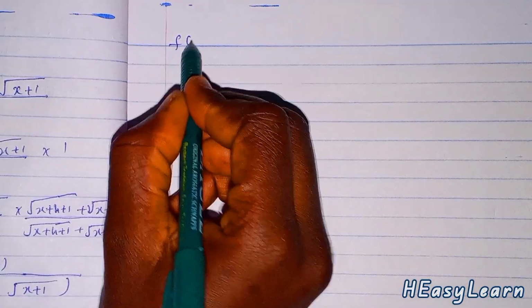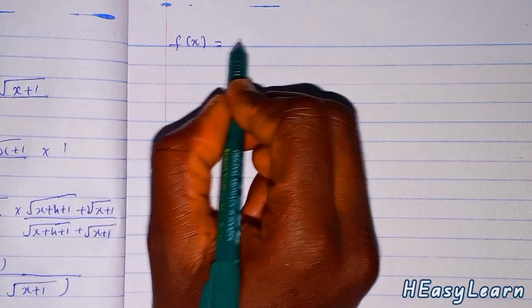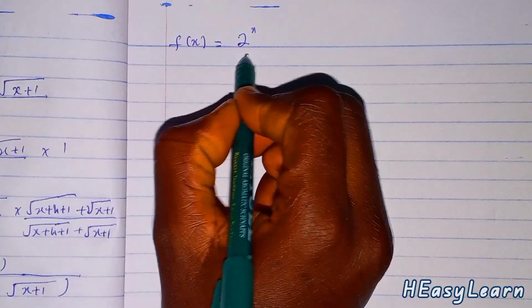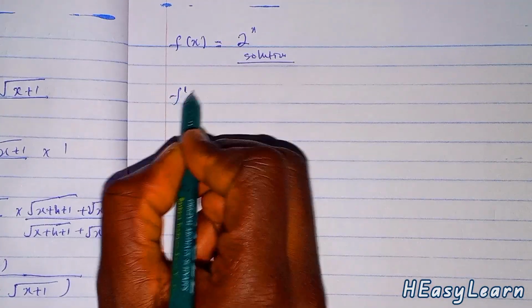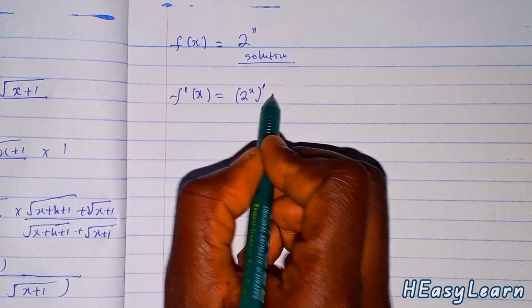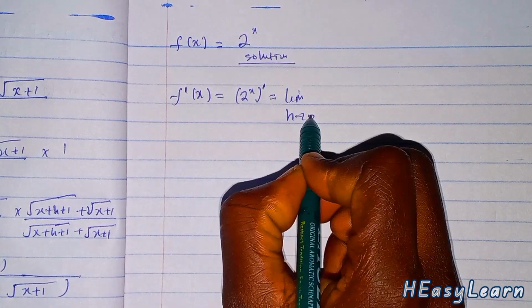Use first principle, or use the definition of derivative, to find the derivative of the function 2 to the power of x. Solution. To find the derivative of 2 to the power of x using the definition of derivatives, this is the same thing as the limit h approach 0.